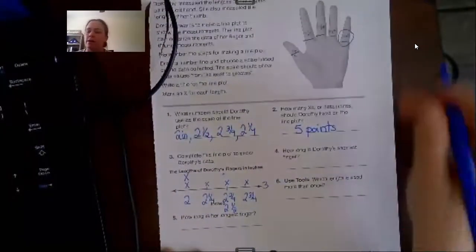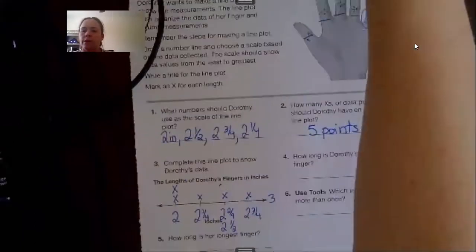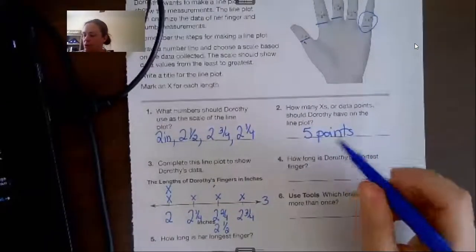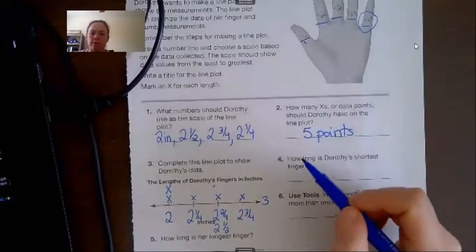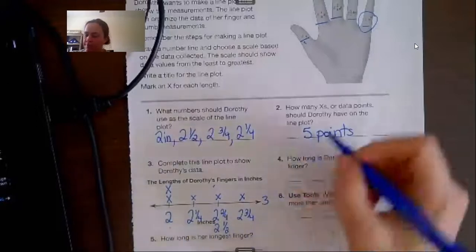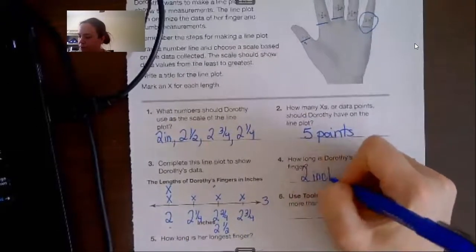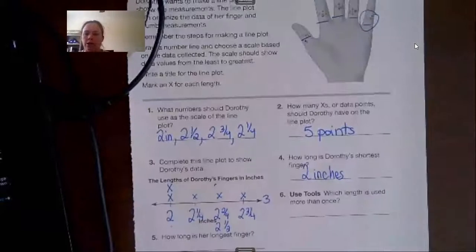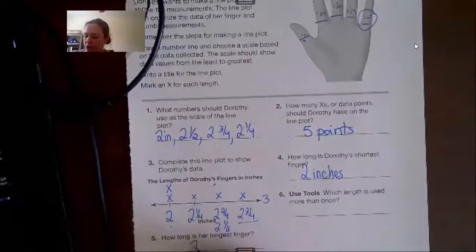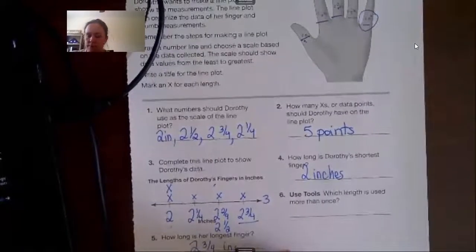All right, how long is Dorothy's finger? I'm just trying to focus this. Dorothy's shortest finger. So the smallest number. So her shortest finger is 2 inches. How long is her longest finger? 2 3/4 inches. It says, which length is used more than once? And we see that that right here is 2 inches.